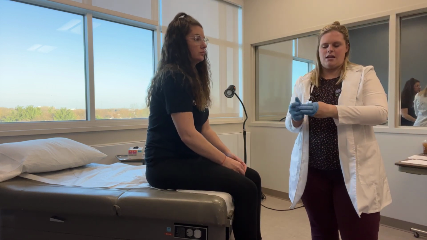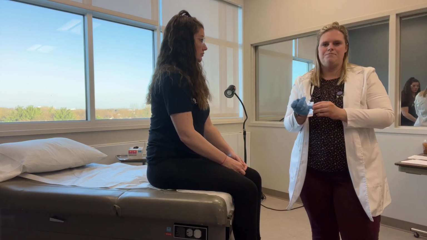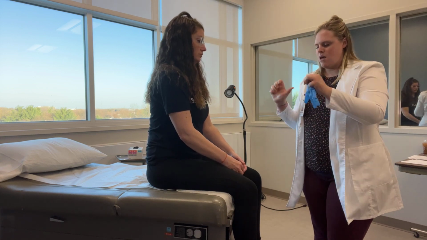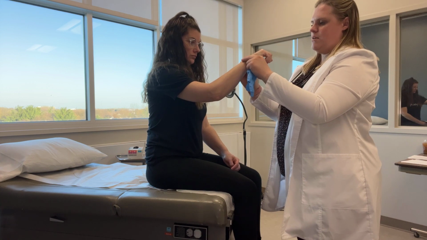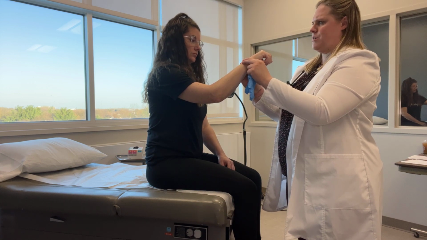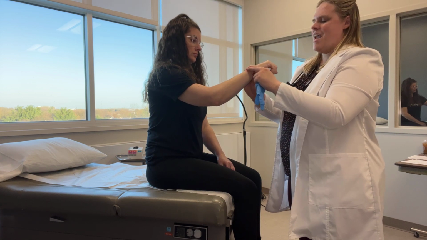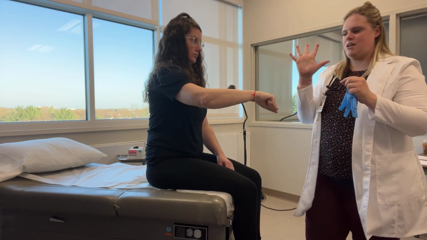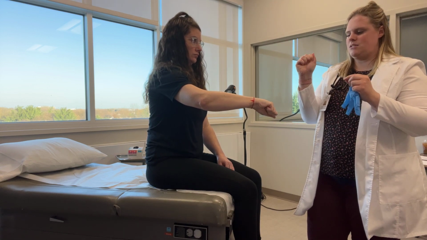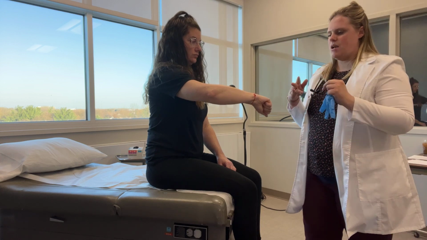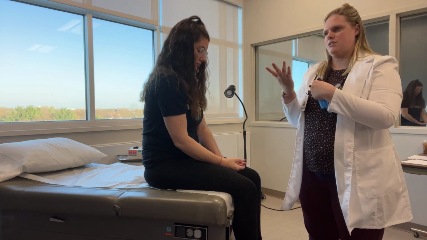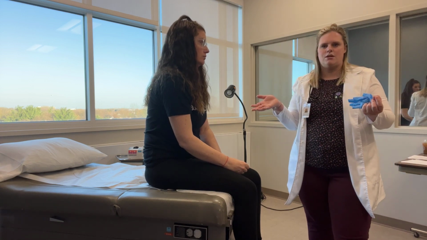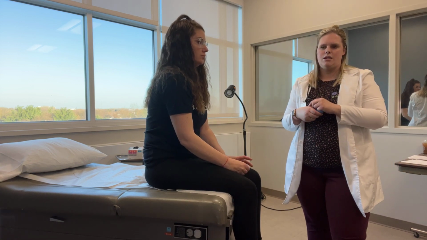And finally, any special tests, we could do the Allen test, which is occluding the radial and ulnar arteries, and have the patient kind of pump their fist, get all of the blood out of their hand, and let go on the ulnar side to make sure that circulation comes back if we were going to do a radial puncture for blood gases.